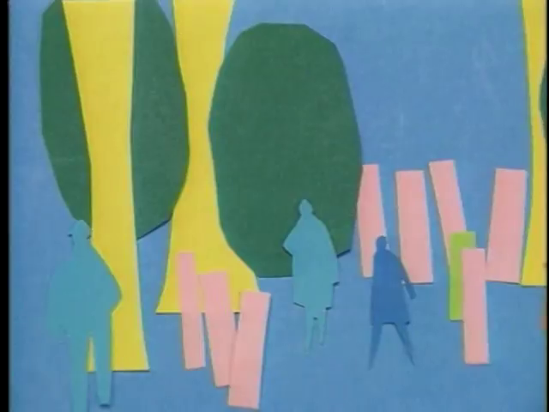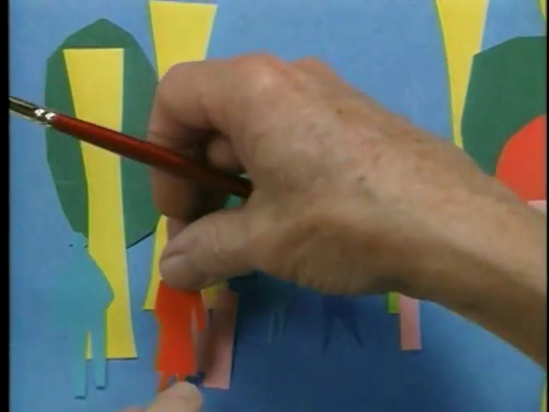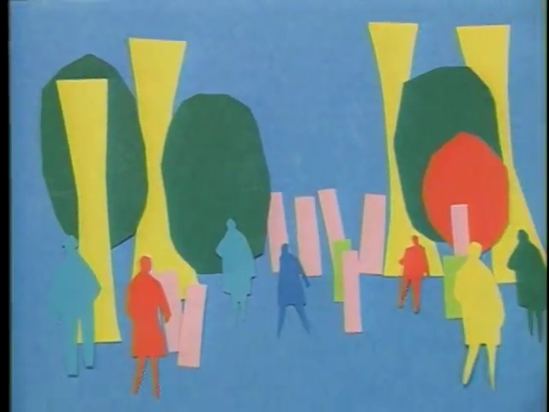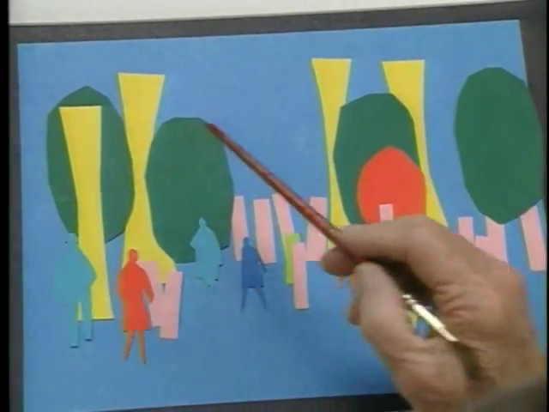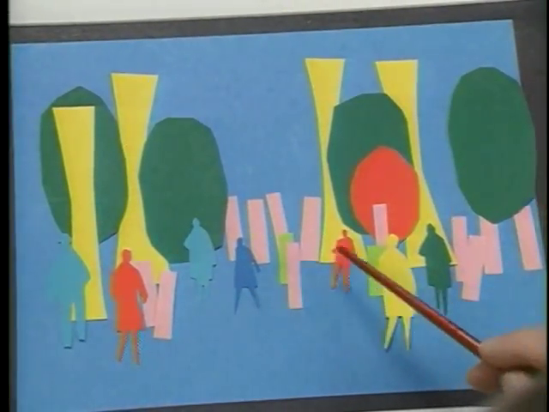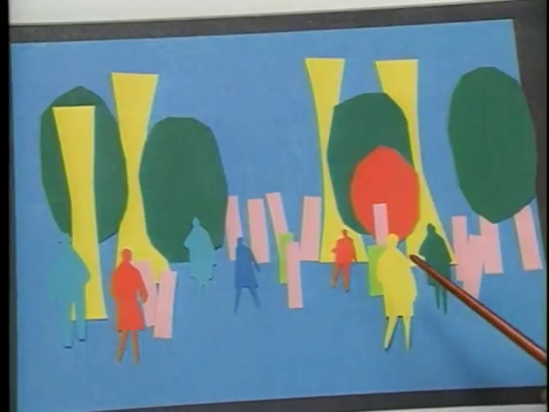We can also work with a different group of shapes. We're using a whole lot of elements here from other projects that we worked on, but notice how complex this can get down here. We still have the rhythms established. These are irregular rhythms. Usually irregular rhythms are more exciting than regular rhythms.